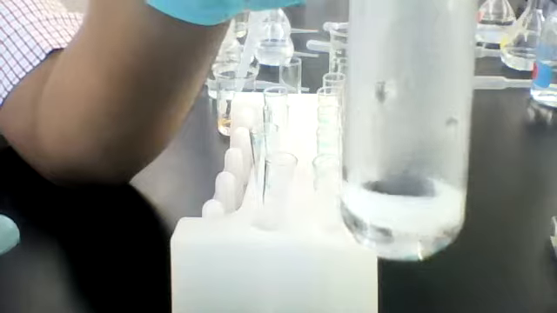So we have some intense bubbling going on. And there's fumes coming out all the way up to the top of the tube. And I can hear it fizzing. And the tube has gotten warm.